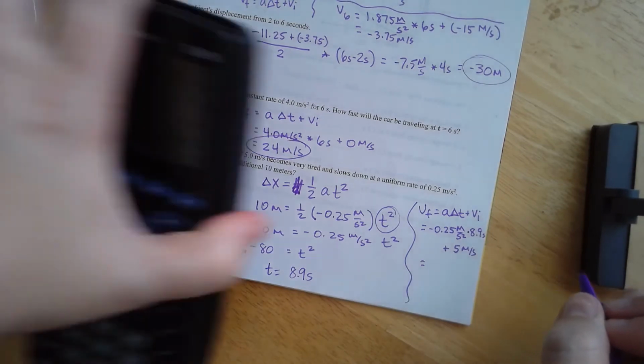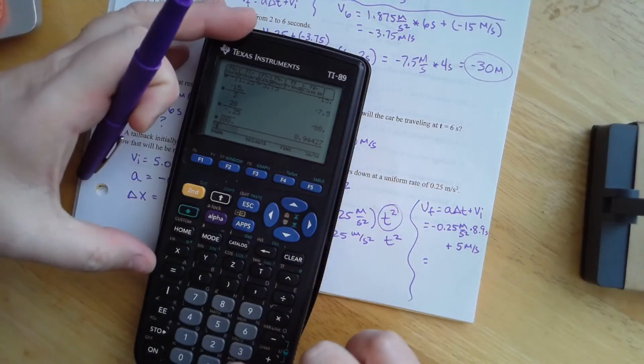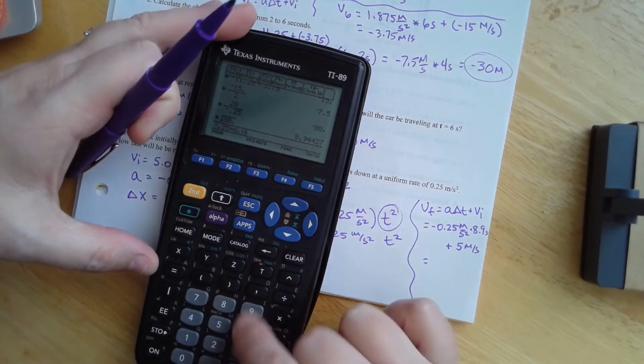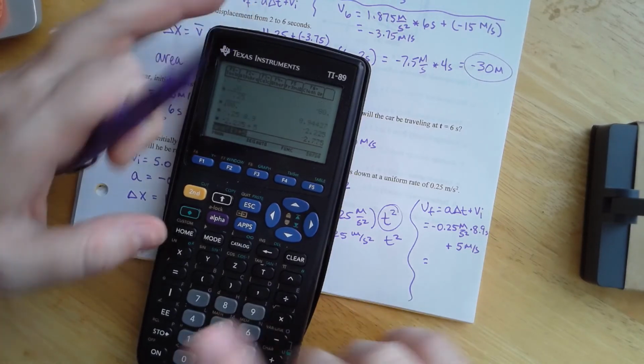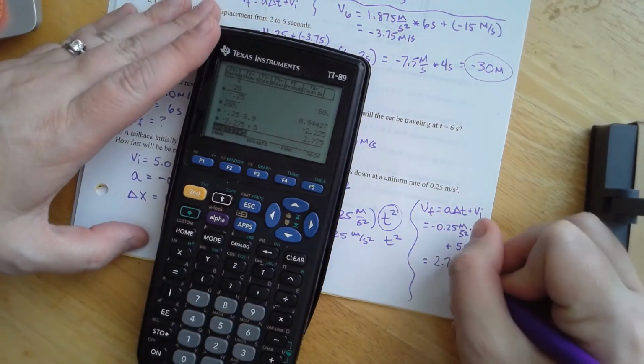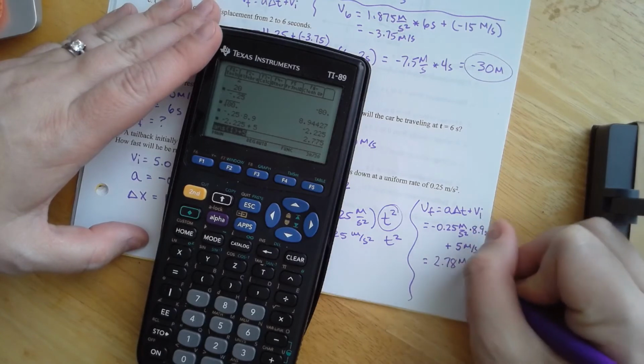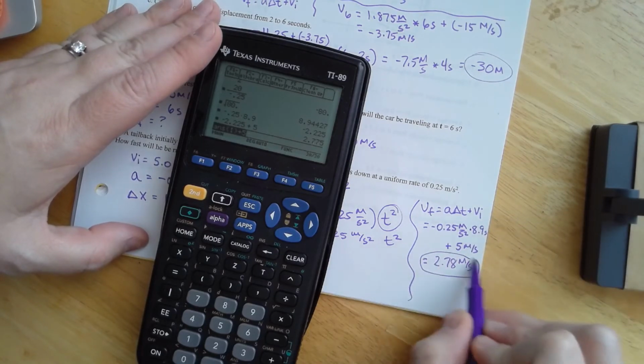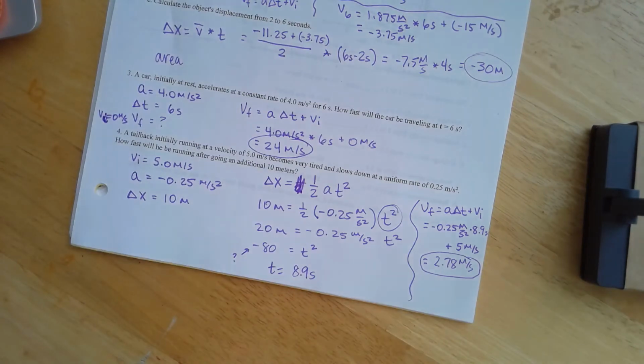So this is going to be minus 0.25 times 8.9 plus 5. I got 2.78 meters per second. It's a lot slower, but he's still moving.